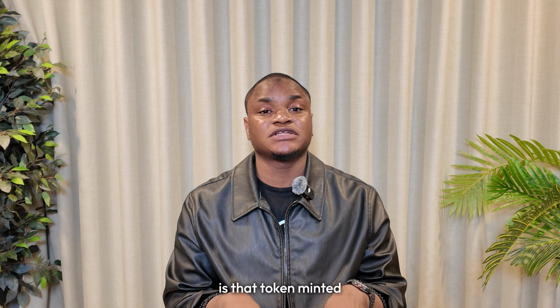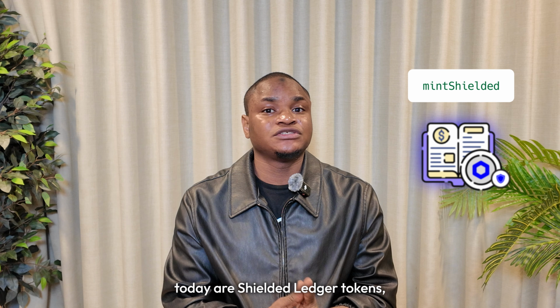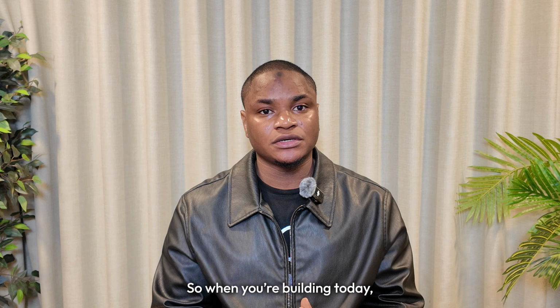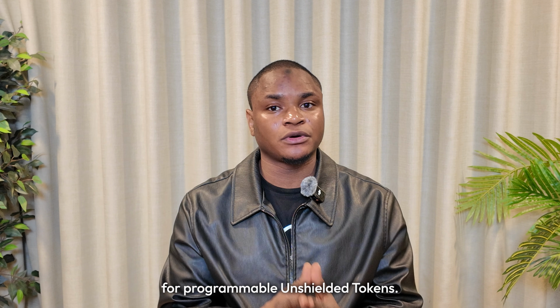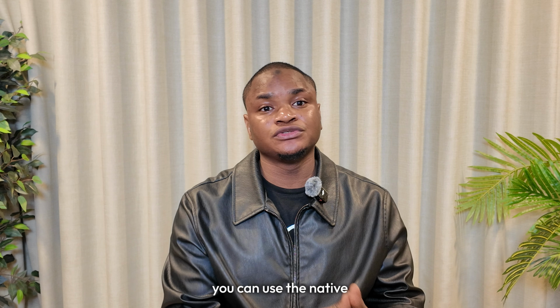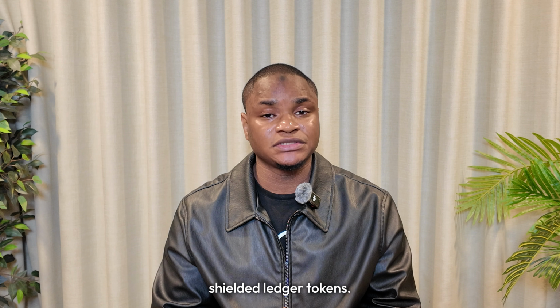The key difference here is that tokens minted via mintShielded in Compact today are shielded ledger tokens, which are private and freely transferable, with no programmable logic behind minting. Shielded contract tokens would combine privacy with programmability, but the exact implementation is still being developed. So when you are building today, use this OpenZeppelin module for programmable unshielded tokens. For simple private transfers, you can use the native shielded ledger tokens, and stay tuned for shielded contract tokens as that implementation develops.